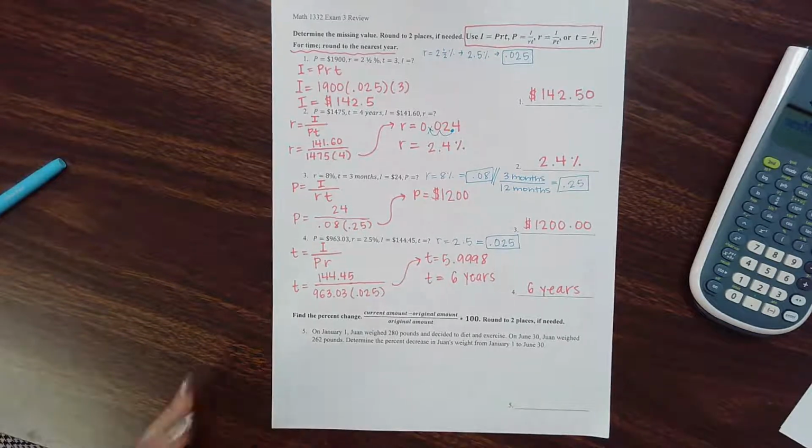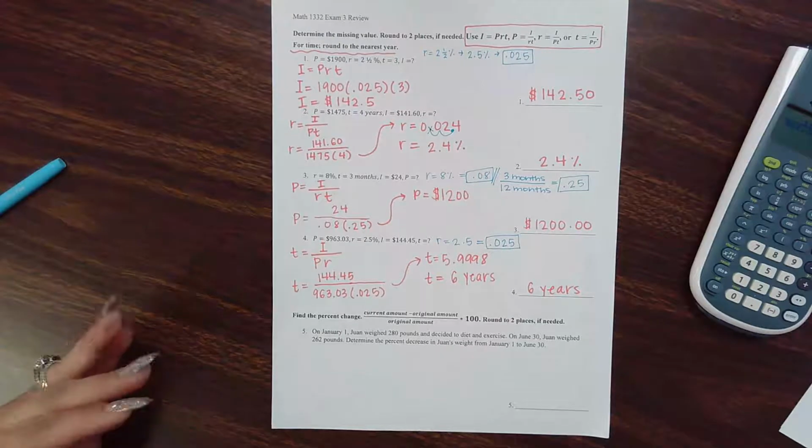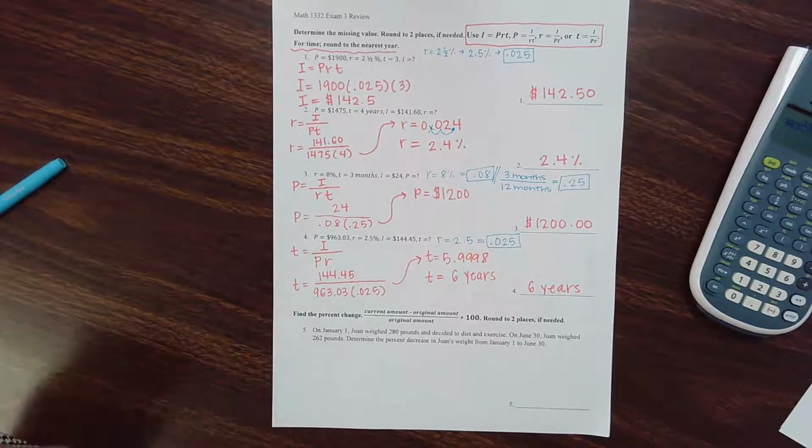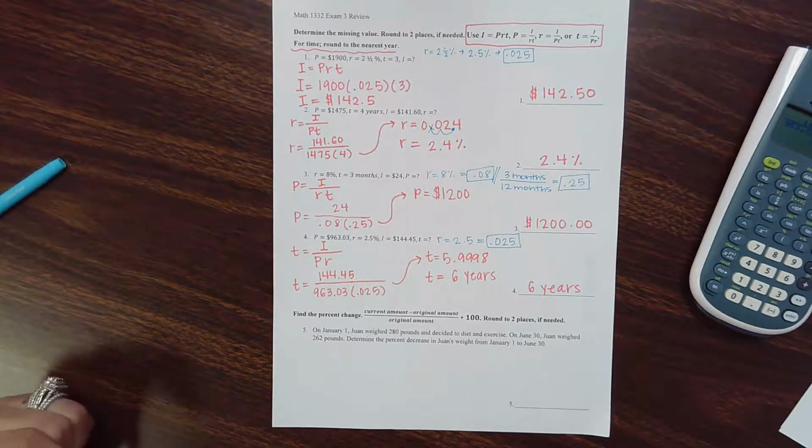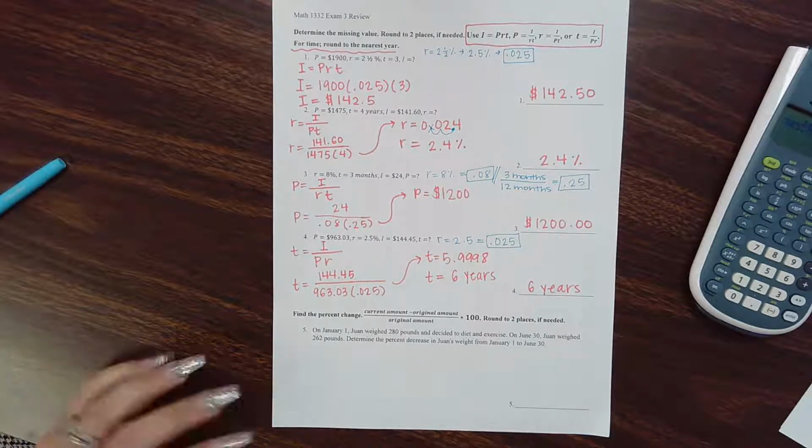Y'all, I put the formula in every single problem. I put directions in every single problem. I try to make it as clear as possible. Okay? Exactly what to use and what to do. So that's how you answer the first 4 problems on our test. Okay?